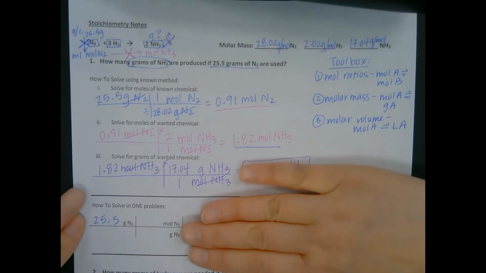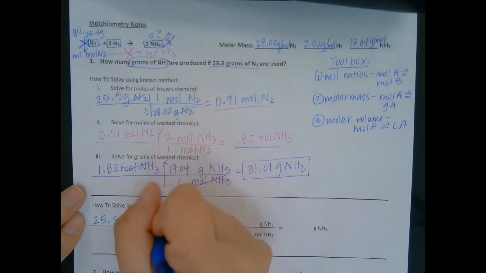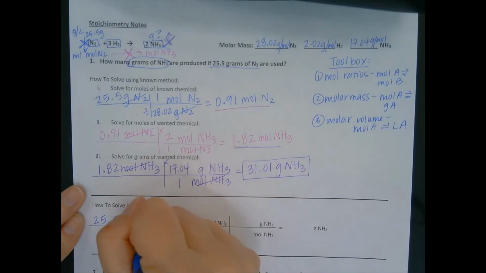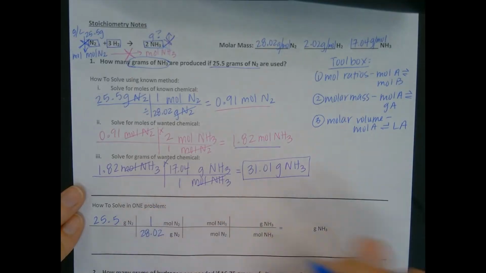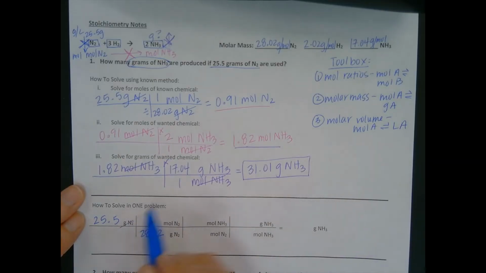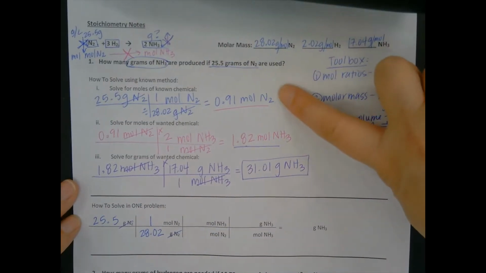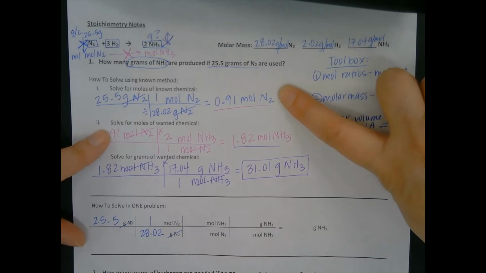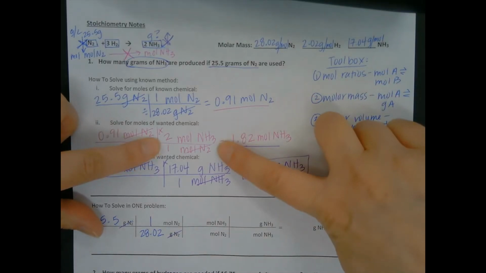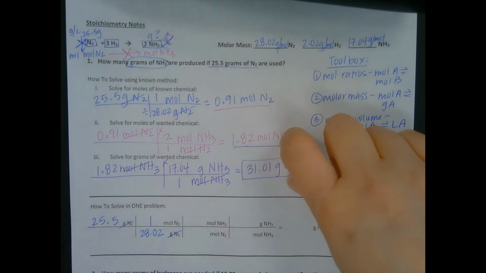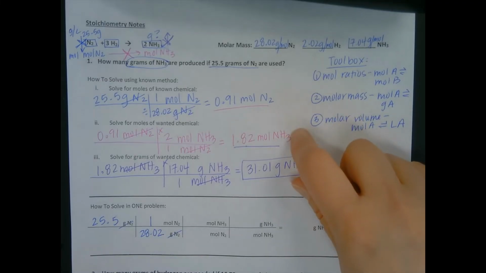So I'm going to do 1 mole of N2 over 28.02 grams of N2. Just like before, grams of N2 cancel with grams of N2. But instead of solving to plug it in, I'm just going to keep going and then put everything in my calculator at one time.